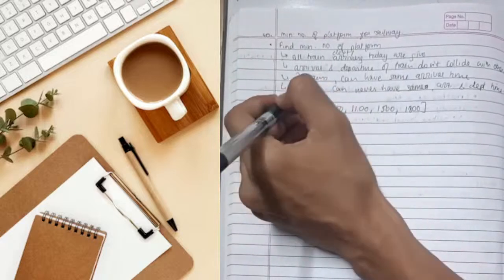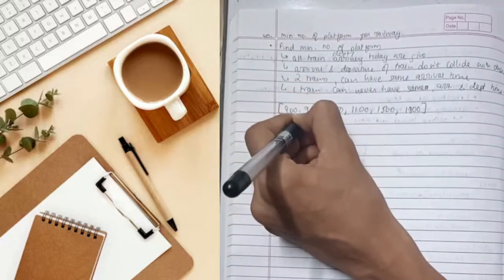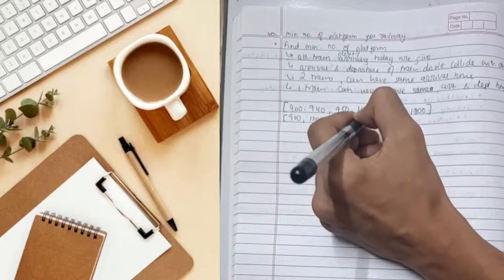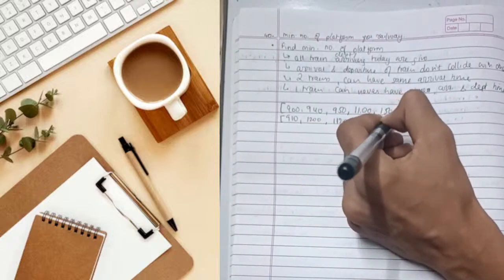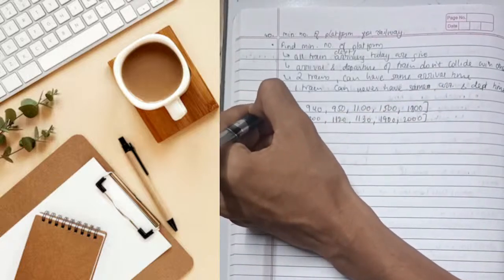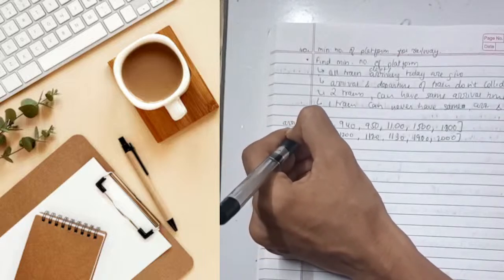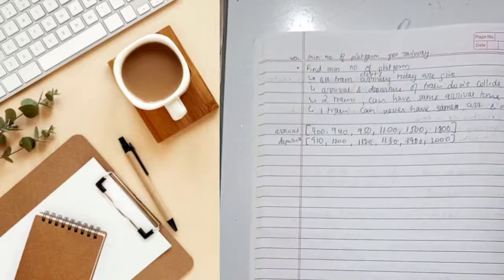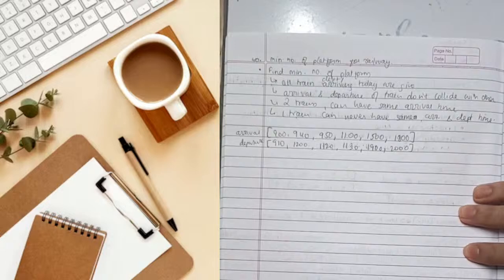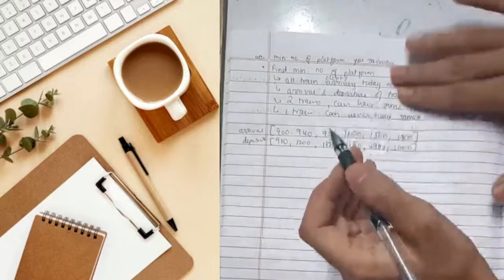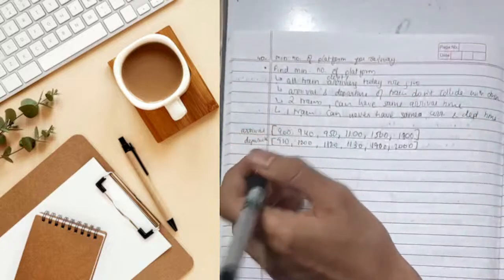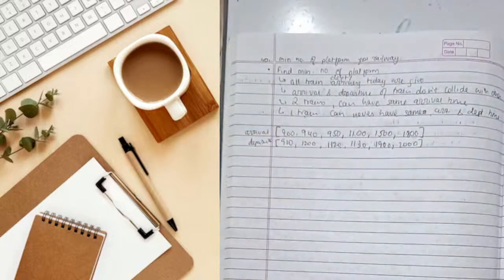The departure times are 910, 1200, 1120, 1130, 1100, 1900, 2000. So this is arrival, and this is departure. Are you guys able to see the whole page? Yes, now you can. I was repeating this stuff because I was writing it, so you can go back and listen to what I have written over here.